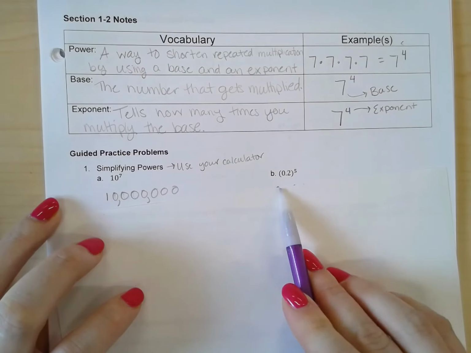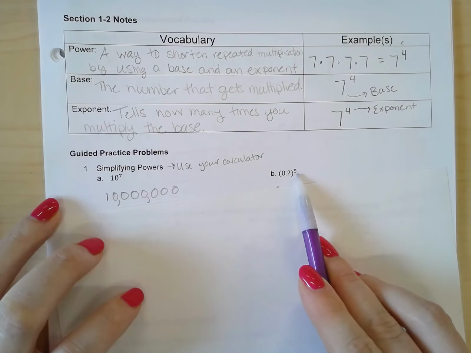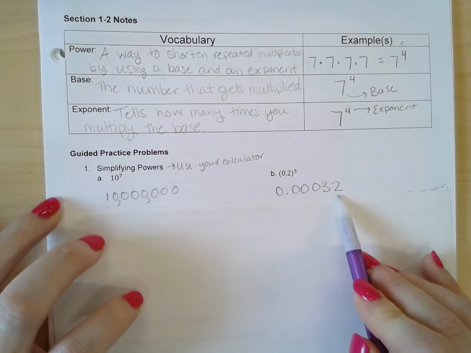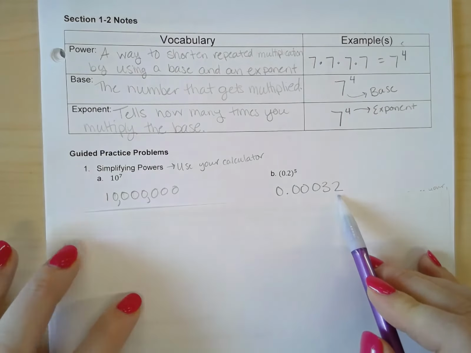The next one is (0.2) to the 5th. Now, notice the parentheses around there. If there are parentheses, you want to make sure when you're typing it into your calculator that you also have parentheses. So, parentheses 0.2, parentheses to the 5th power is how you type it in. And you'd get 0.00032. That's your answer. So it's pretty easy to use your calculator to calculate these powers.